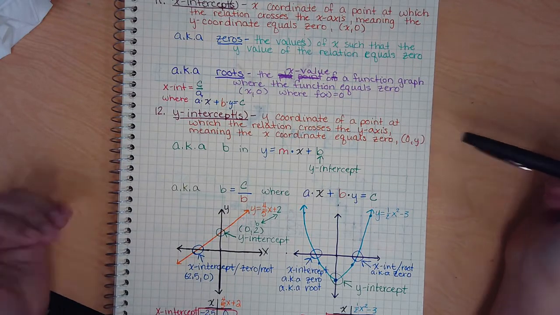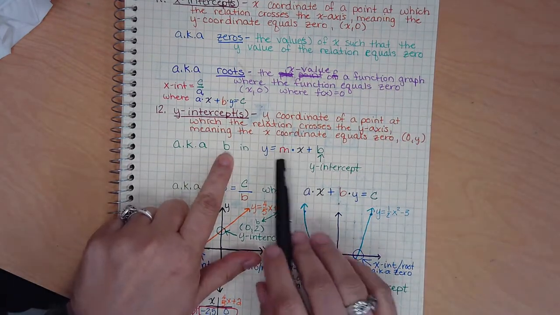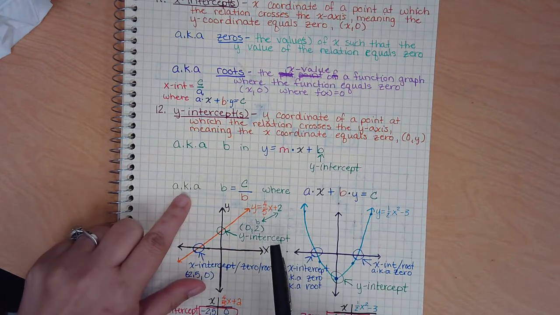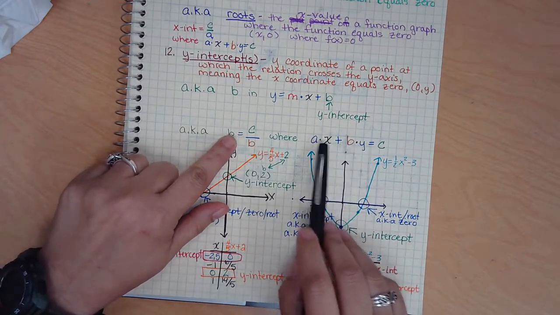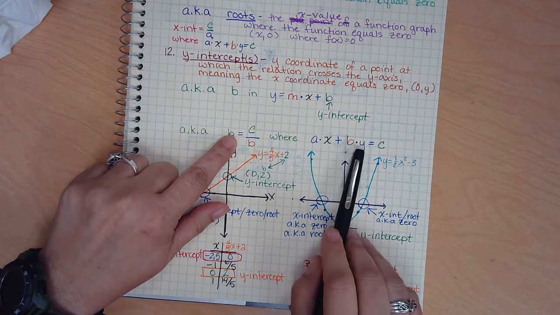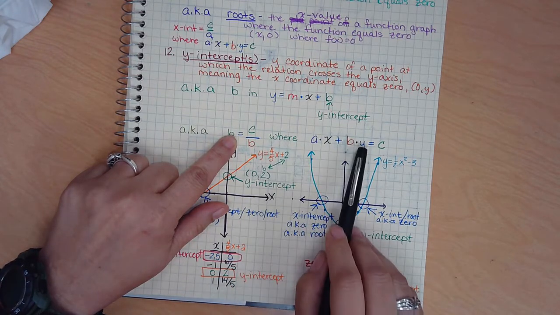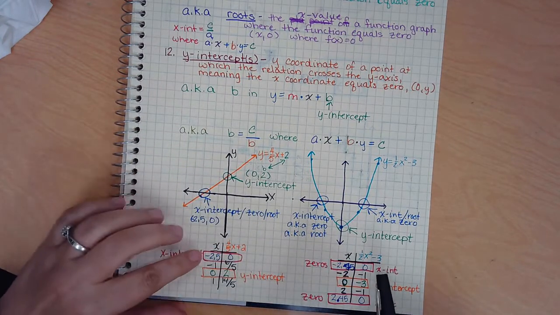We do 0 comma y. It also has multiple names. We call it b in the y equals mx plus b form, which is the y-intercept. We can also take the a, b, c out of the standard form, pull off the b and the c, and c divided by that b is equal to the y-intercept. I know that gets confusing.